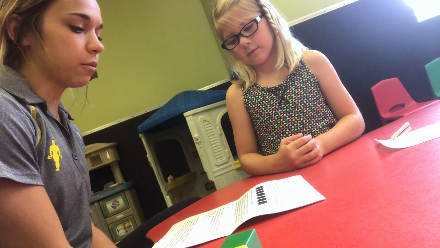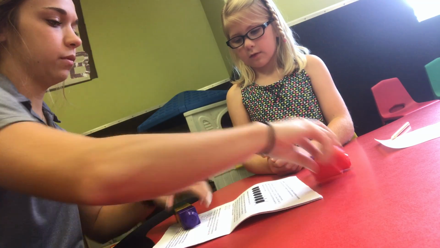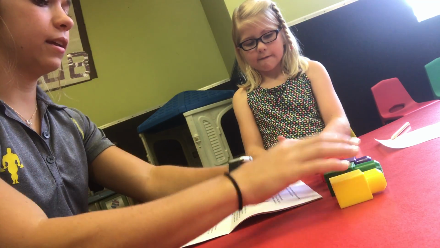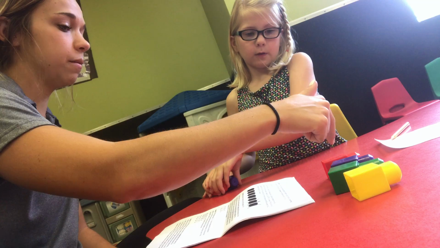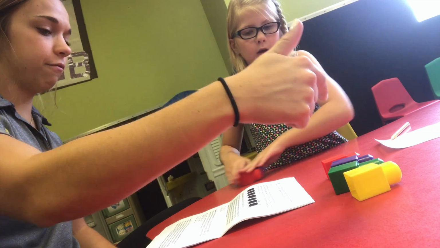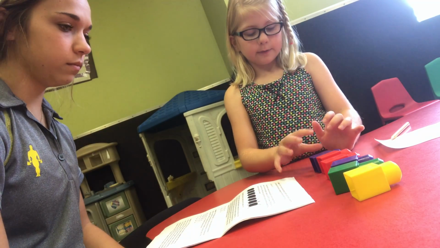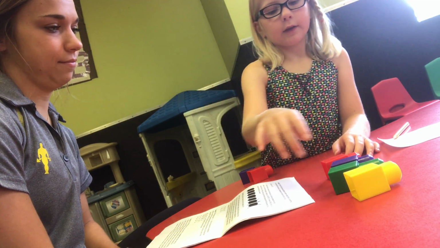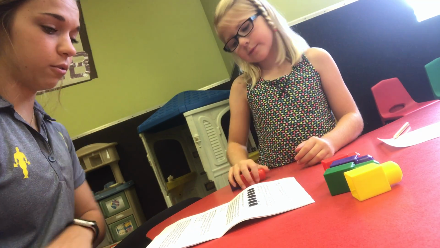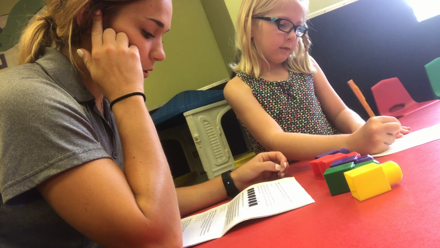So the first example is one tool that we can use: blocks. If we're doing 6 minus 2, we would take 6 blocks: 1, 2, 3, 4, 5, 6. And if we subtract 2, what would we do? Take them away. We'd take away 2, and then count them: 1, 2, 3, 4. So we'd have 4 left. So 6 minus 2 equals 4. So 6 minus 2 is? 4. Yes, correct.